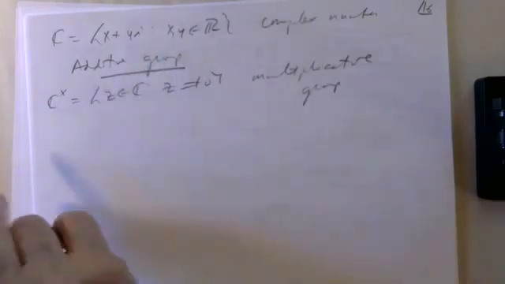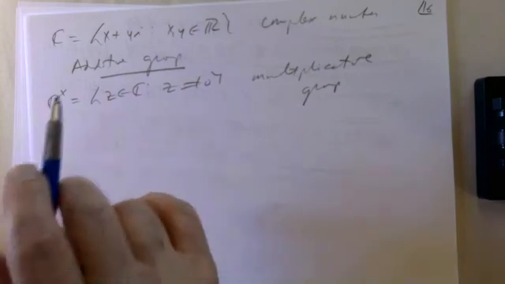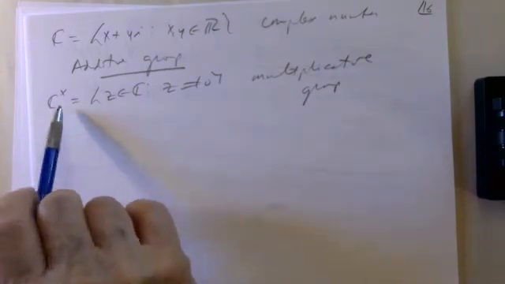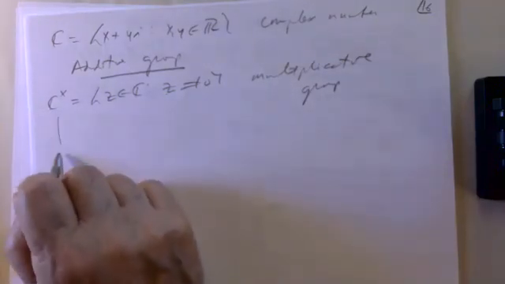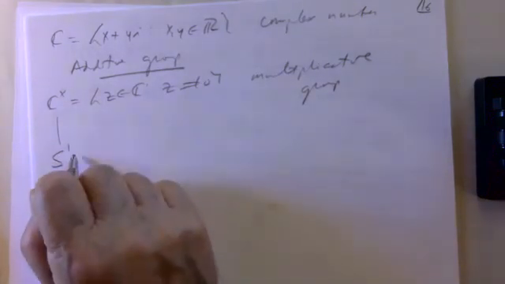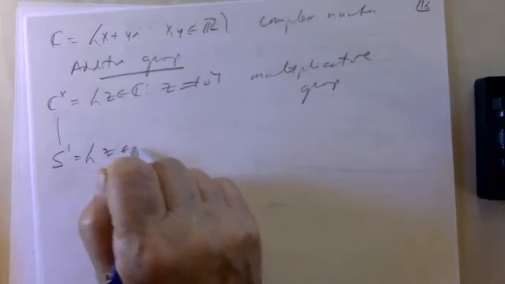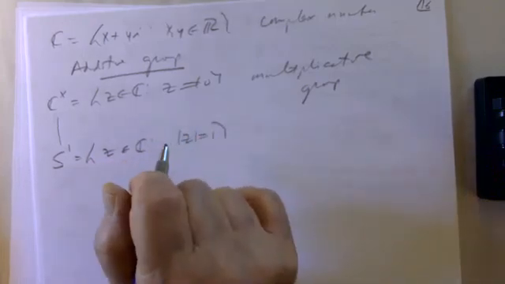Well, you know that the product of 2 complex numbers is a complex number. If they're both non-zero, the product is non-zero and so forth. But you really need to be familiar with the complex numbers. And sitting inside this multiplicative group, we have a set which is usually called S1, which is all complex numbers where the absolute value is 1.